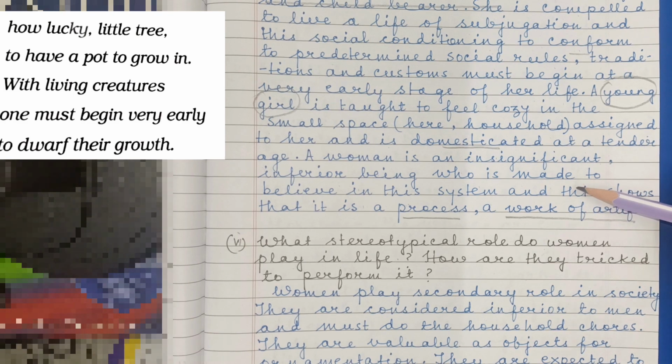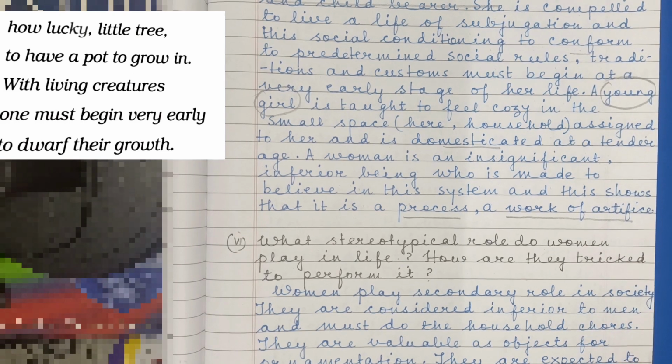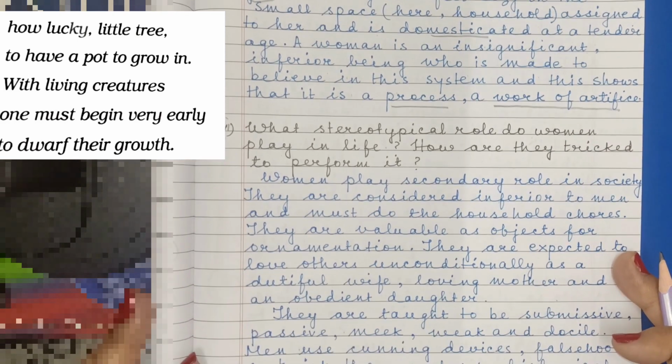Now, dear students, these are reference materials. Use the reference materials to write your own answers. Adjust the length according to the specific questions available.